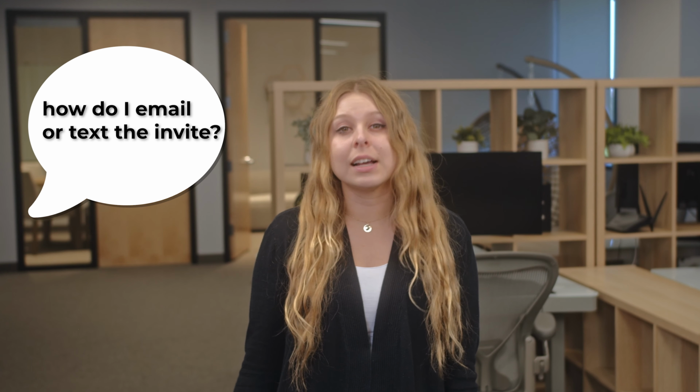A question we get often is, what file format option should I download if I want to email or text out the invite? The best format would be a JPEG. JPEG files can be added to an email copy, and they can also be saved to your phone's photo gallery and added to a text message with ease.